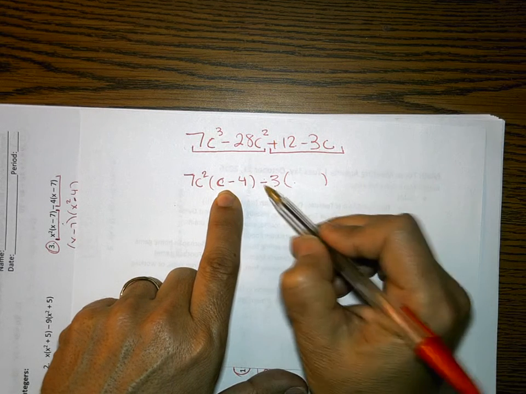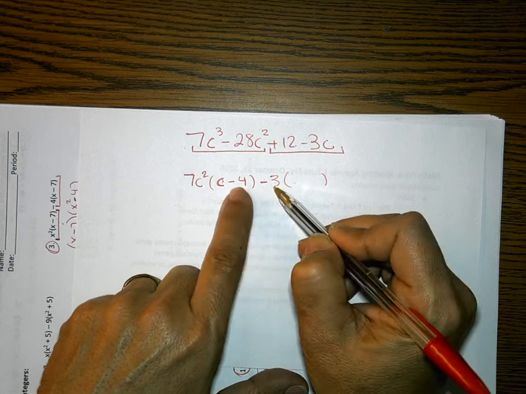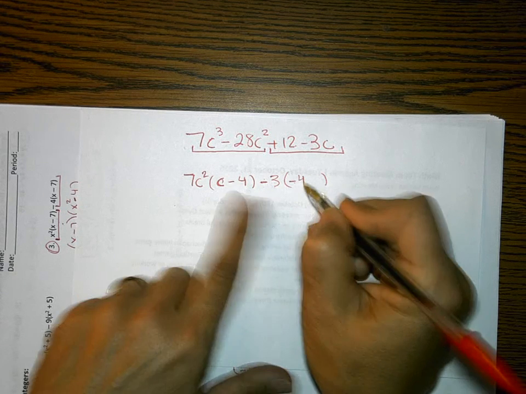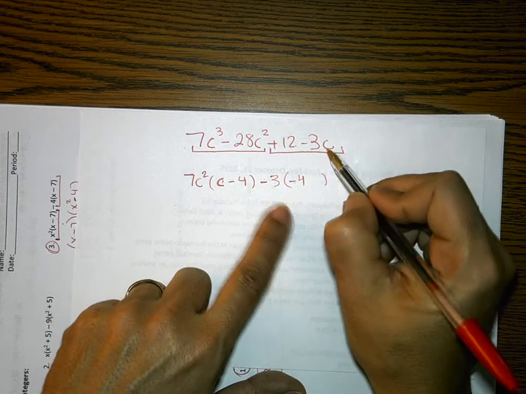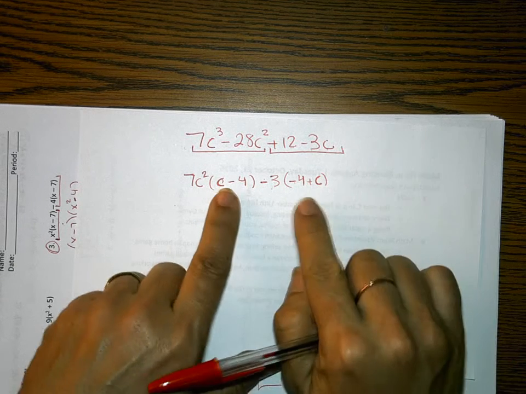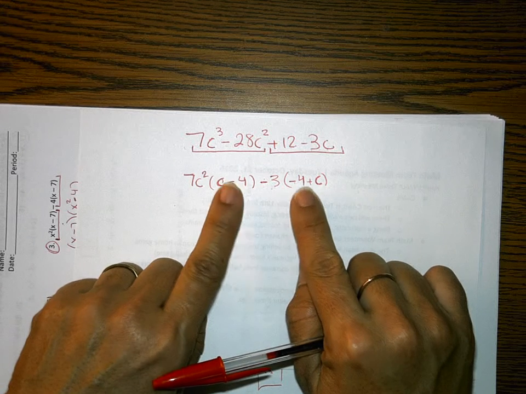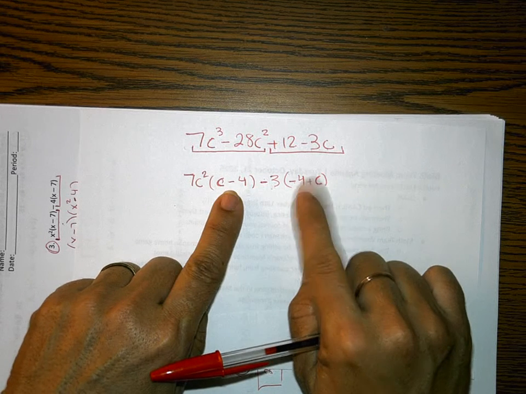If I take out a negative 3, then positive 12 divided by negative 3 becomes a negative 4. And that's exactly what I want. And a negative 3c divided by a negative 3 gives me a positive c. So they are exactly the same binomial. They're exactly the same binomial. They're just written in different order. So I am successful here.